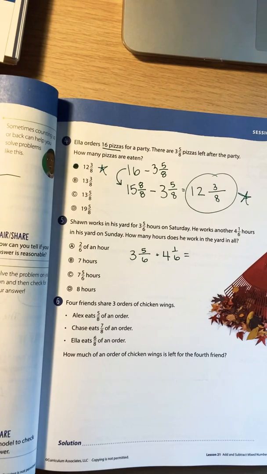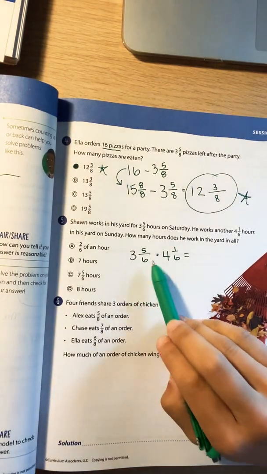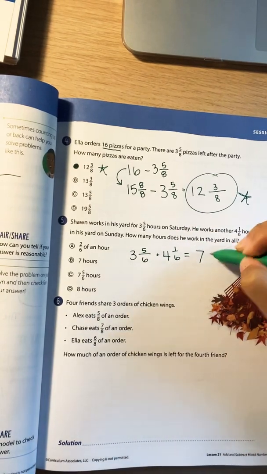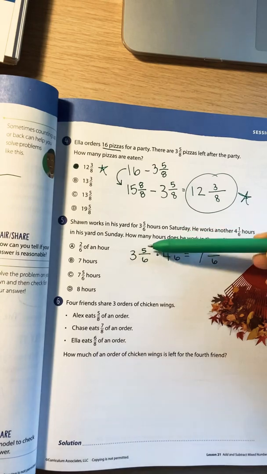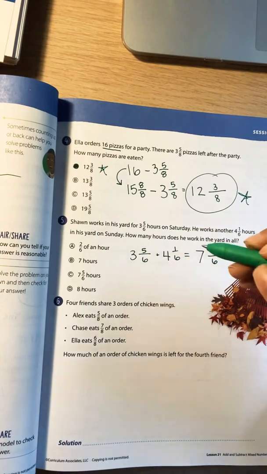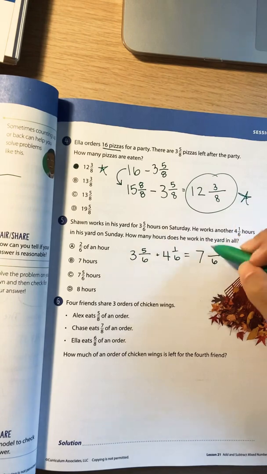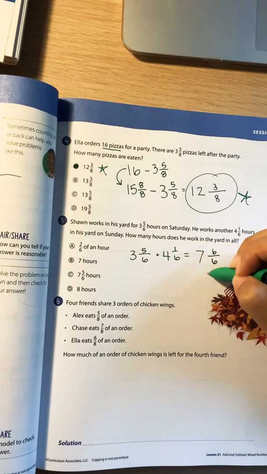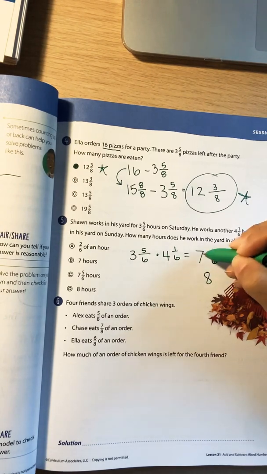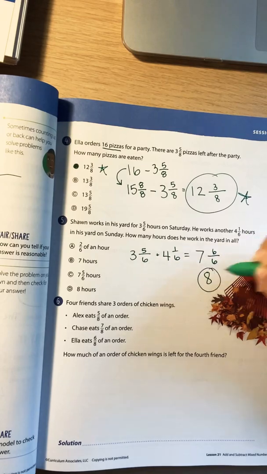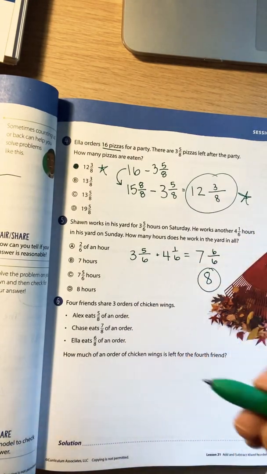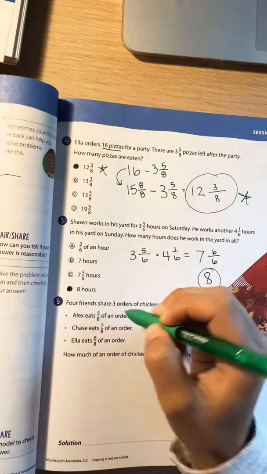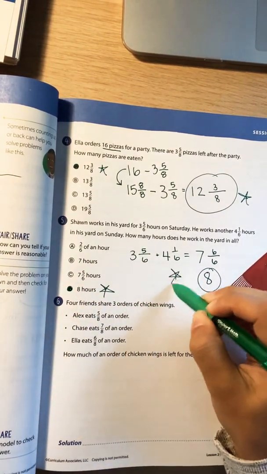I'm adding these fractions. I do my whole numbers first. 3 plus 4 equals 7. My denominator stays the same. It's going to be 6. And my numerator, 5 plus 1 equals 6. Okay, but I know that 6/6 equals 1. So that's actually 8, because 7 plus 1 equals 8. So my answer is D. Give yourself a star if you said D, and a star for showing your work.